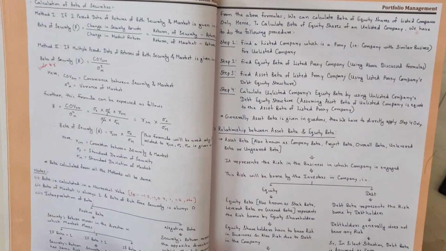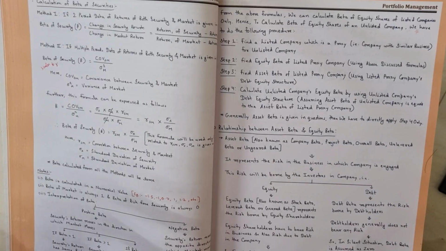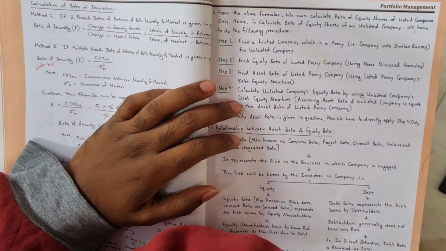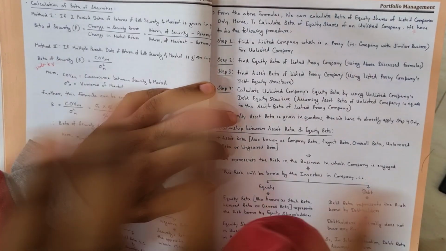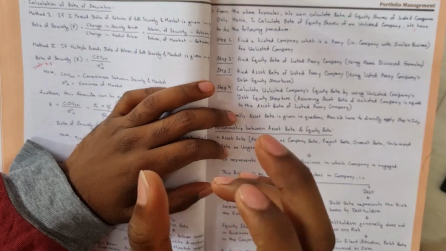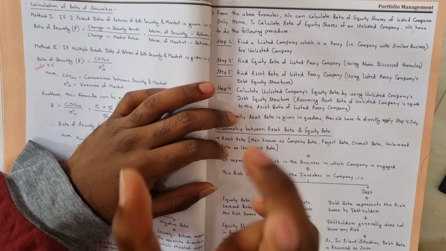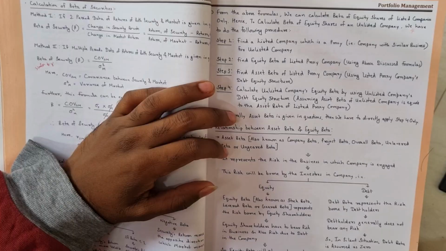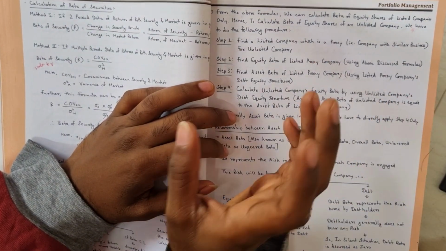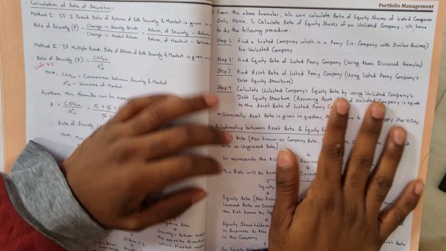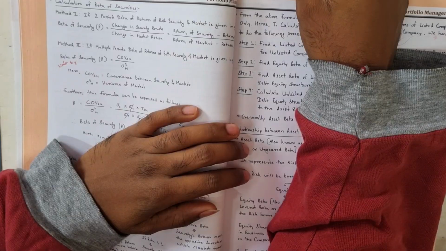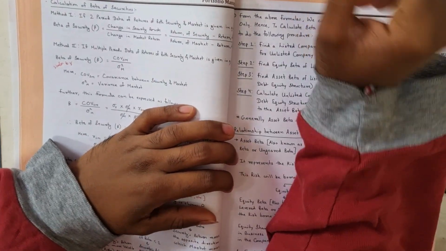So how do we calculate this ratio? Security is above because we are measuring how much security is changing with respect to market, so market goes in the denominator. Method 2: if multiple periods of data are given in the question for both security and market.